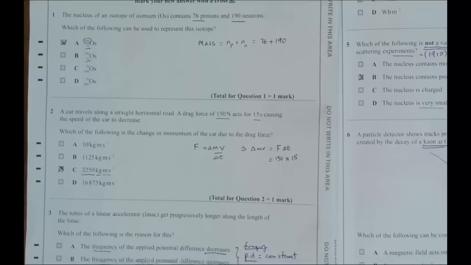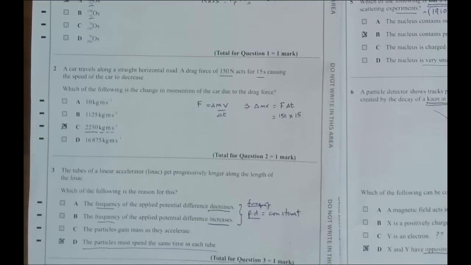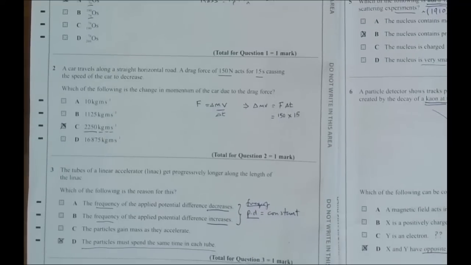Question 2 is about a car traveling in a straight line, so straight horizontal road. There's a drag force experienced. That means that's the only force that's acting on it for a time of 15 seconds, causing the speed of the car to decrease. It's a deceleration question, but they want you to give the answer as a change in momentum. Well, that's the impulse equation, or force is rate of change of momentum, delta mv over delta t.